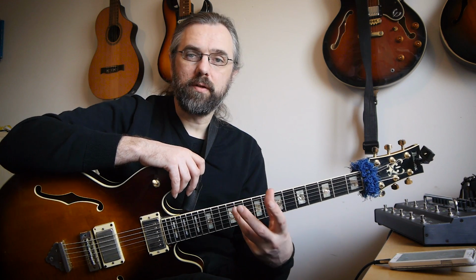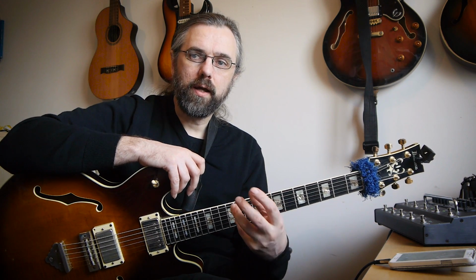I think it's very practical, and it's also going to help your sight reading. If you have to read something and you are used to hearing the music in your head before you play it, that makes it easier for you to actually make music when you're sight reading something.